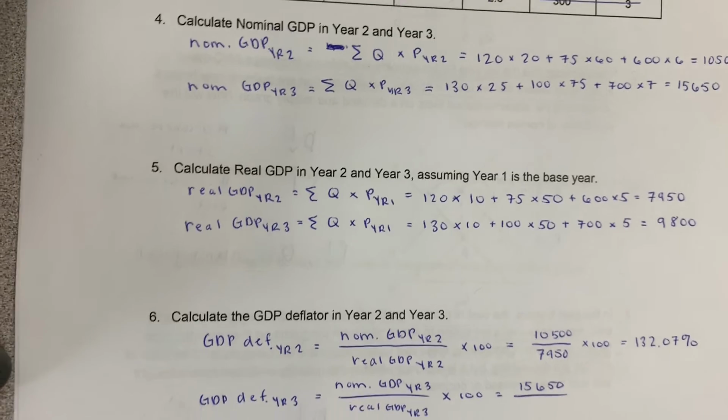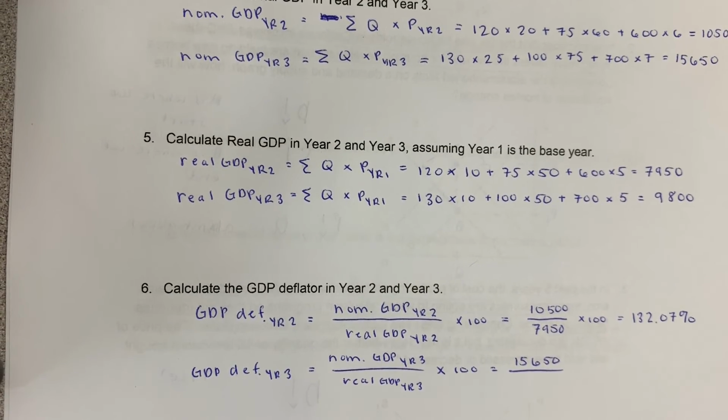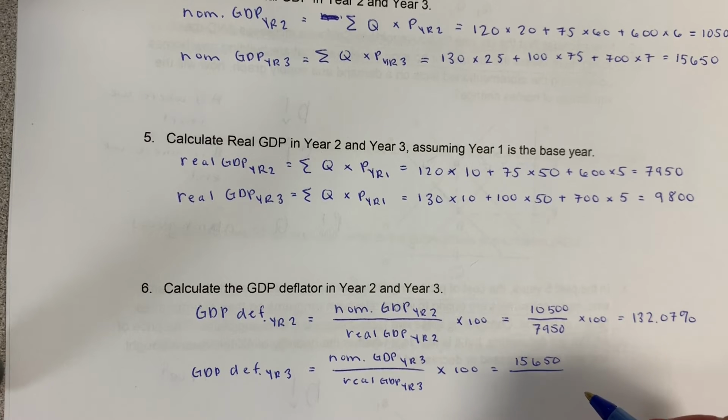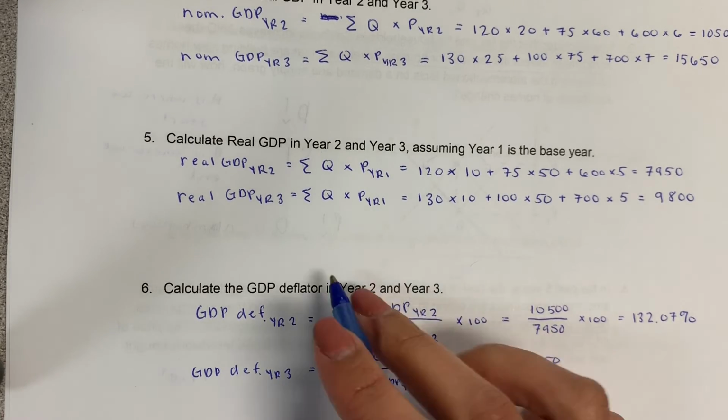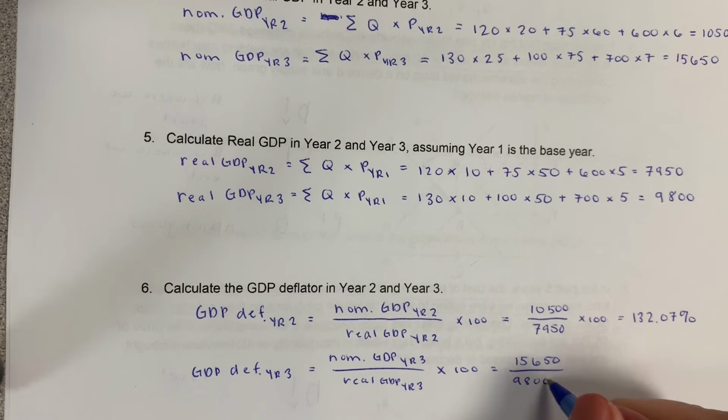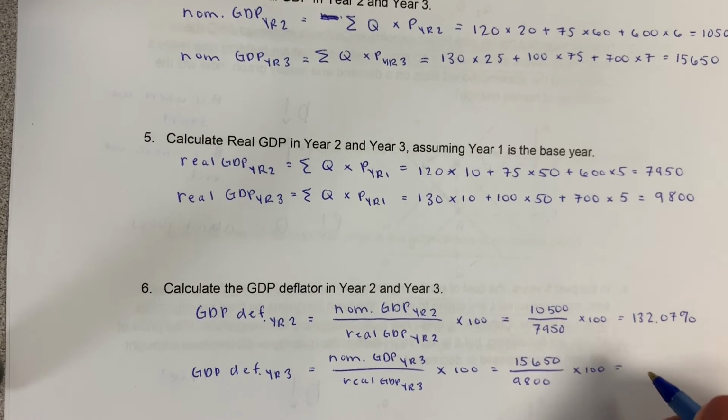Oh, you can't see this, I just realized. Hopefully you can see it now. Divided by my real GDP in year 3, which is 9,800. Multiply this by 100. This gives me 159.69%. So our price levels have increased between these years, you can see.